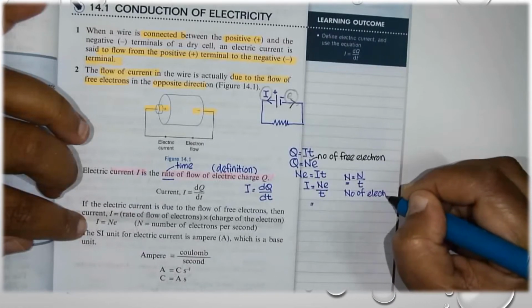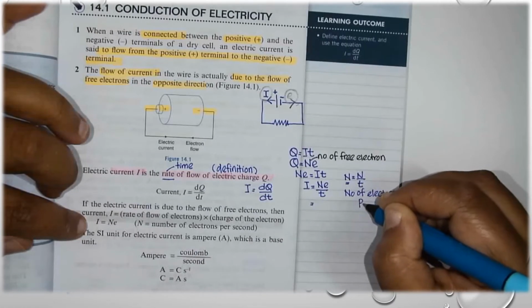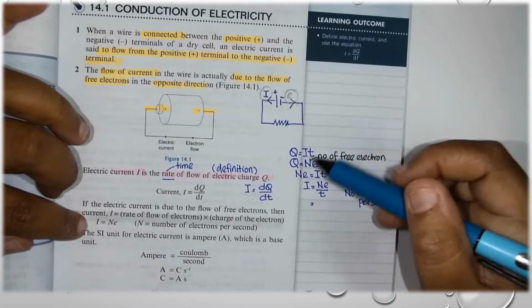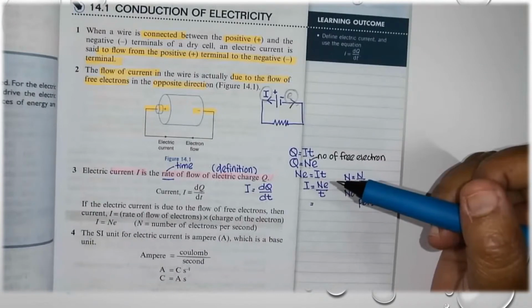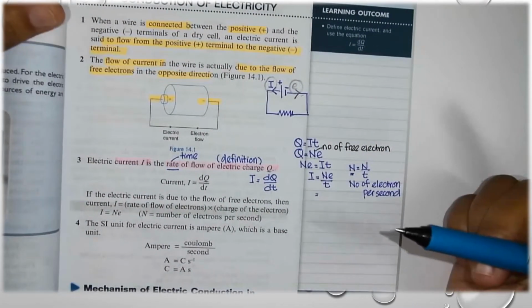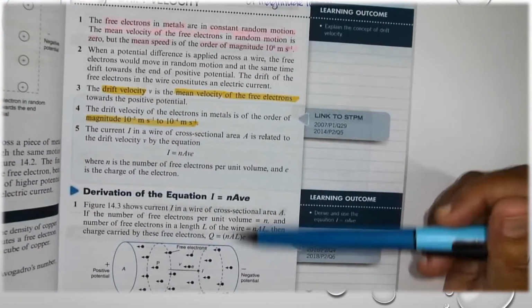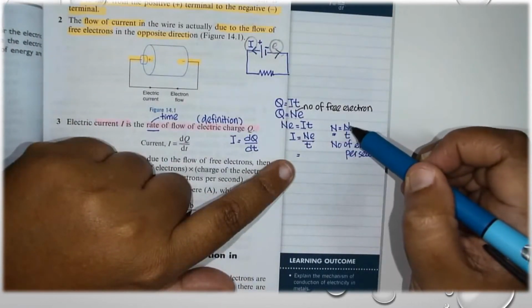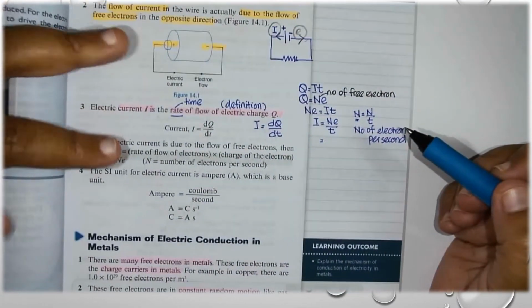You must know this, because if I put N as small n, you will get confused in the next explanation under drift velocity. So I'm going to maintain N equals capital N over T according to the book.